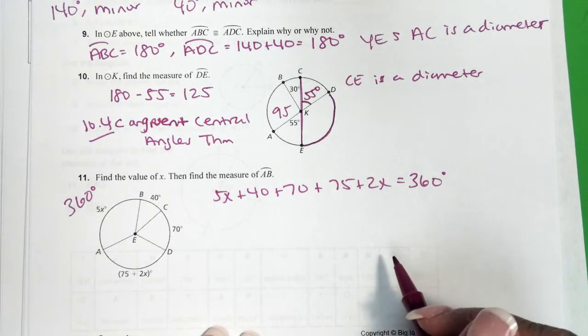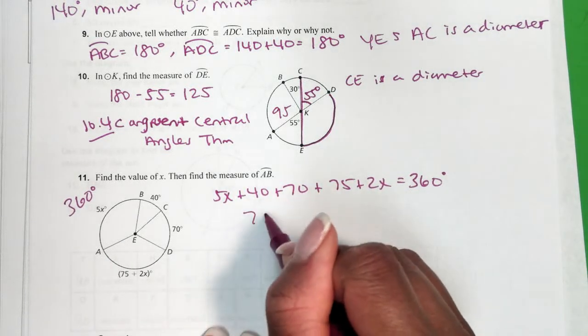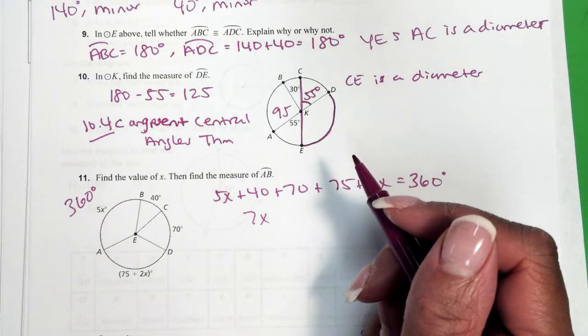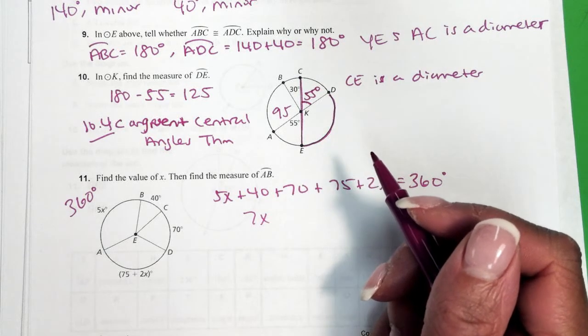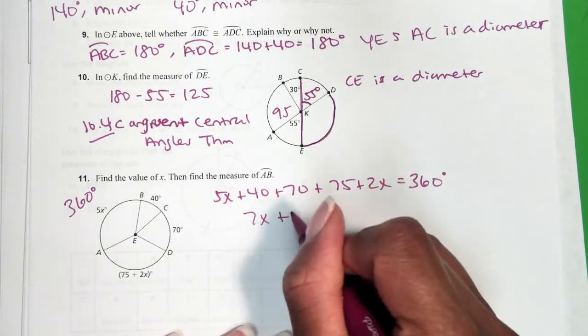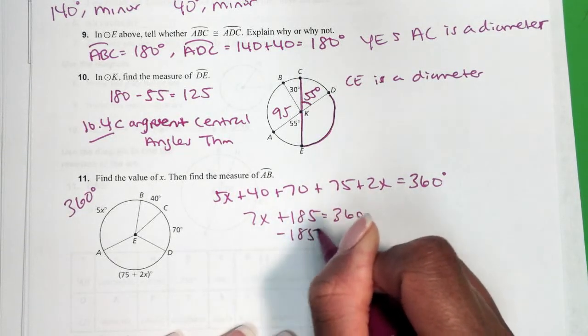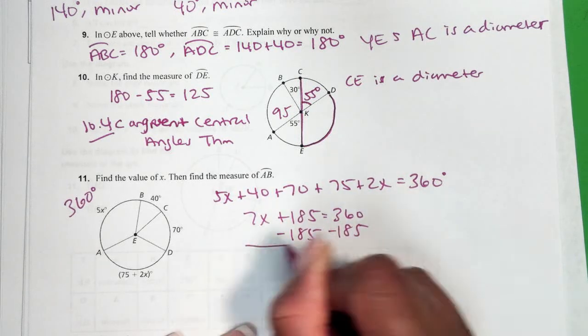Okay, so adding like terms, I have 5x plus 2x, and then I have 40 plus 70 plus 75 gives me 185. Subtract 185 from both sides.